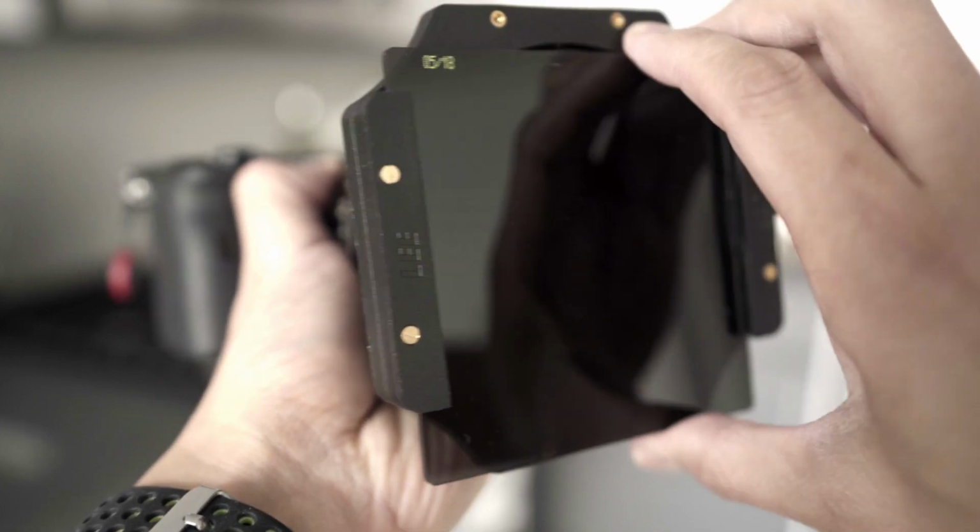If you want to see more comparisons on different brands, check out this video done by Indie Mogul, who does a great job of showing the difference in qualities. And for the variable ND filters, check out this video by Gerald Undone. He does a really good job of breaking it down to the details.